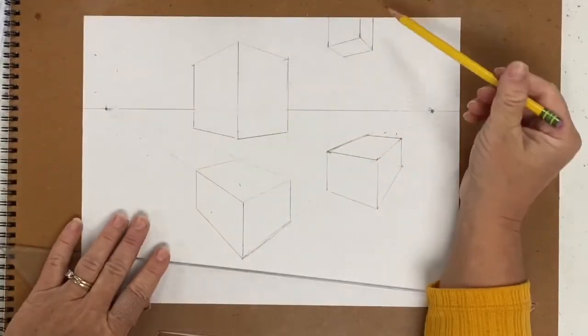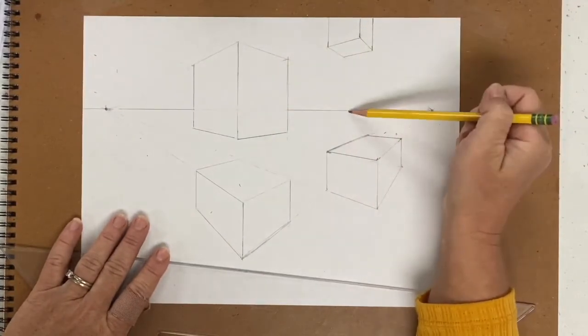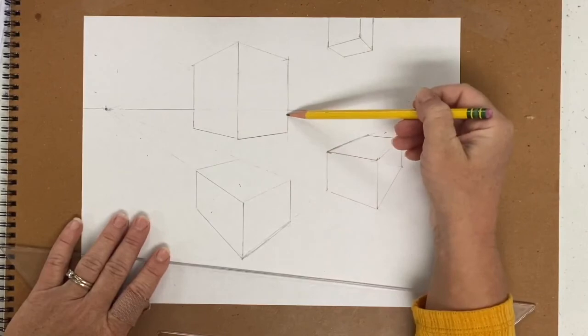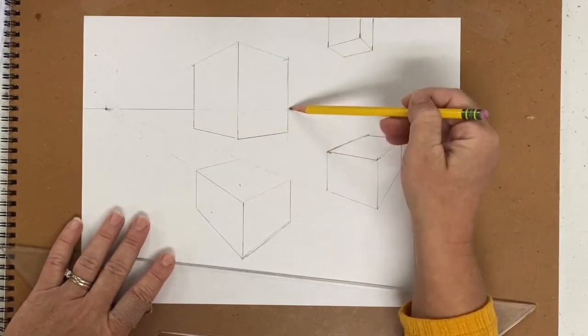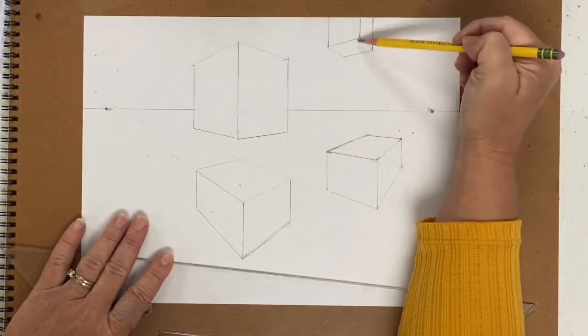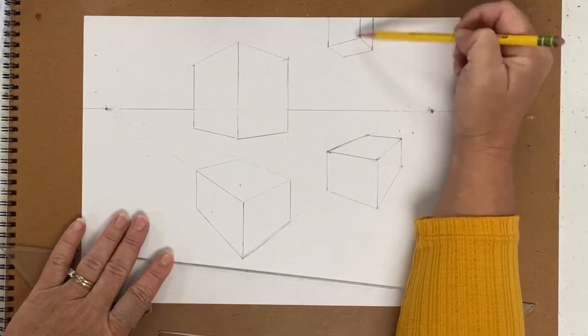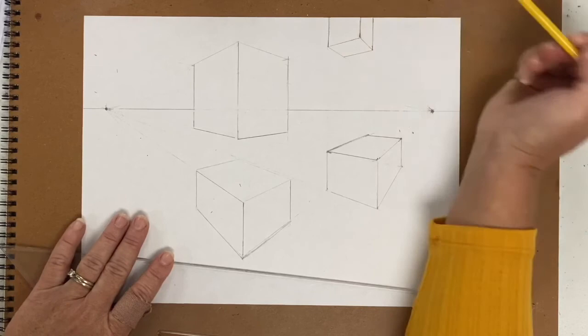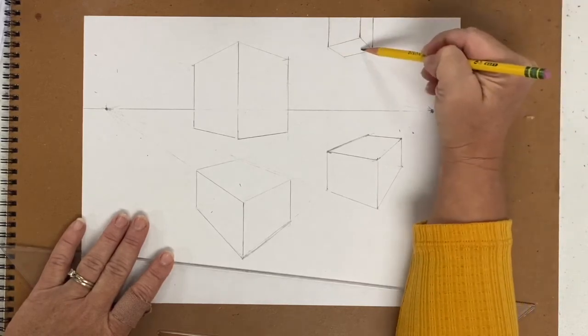Okay, so I've drawn a couple more. Notice how this one is blocking the view of the horizon line. So maybe this is a building that's blocking out part of our view of the horizon. This one appears to be floating and is vanishing off of the page, so we actually don't see the top of the box, and we can see the bottom.